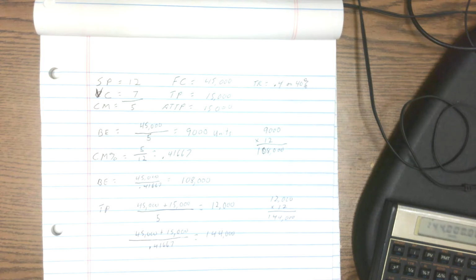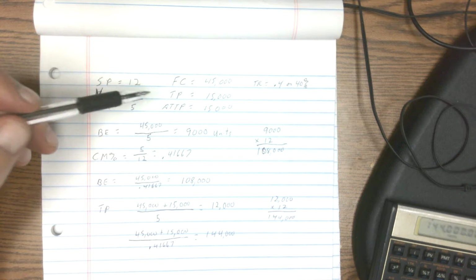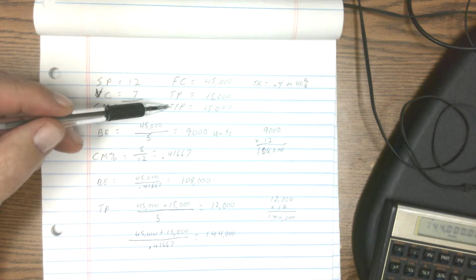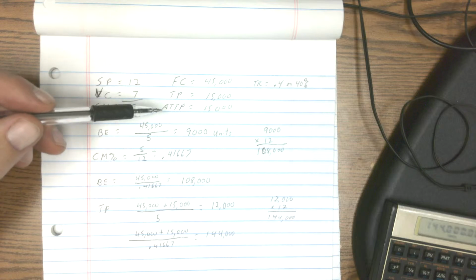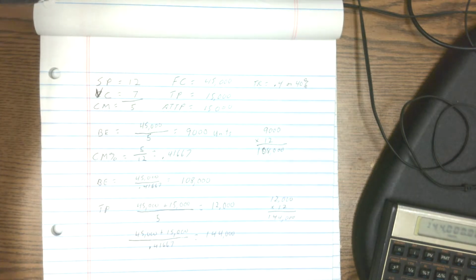All right. Well, that's great, except we have this problem in our country in which we have to pay taxes on profit, right? So what if my after-tax target profit is $15,000? I'm looking at my take-home now, and my tax rate is 40%.